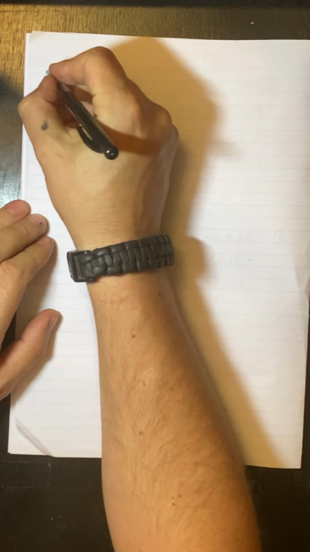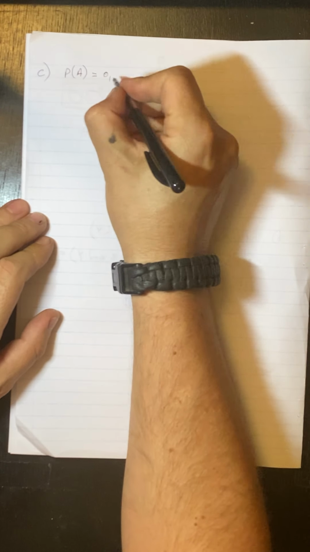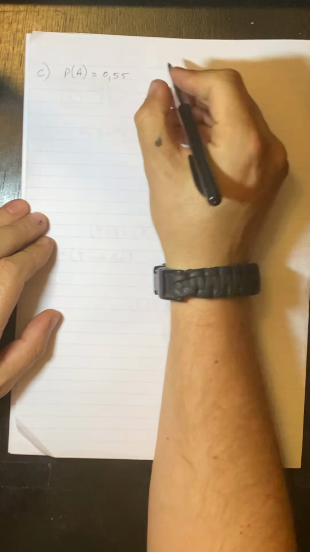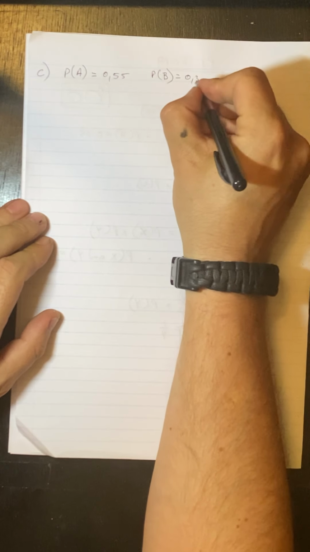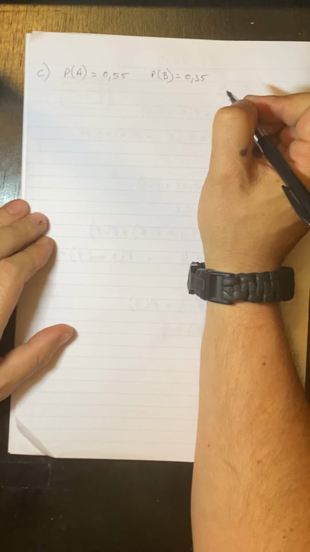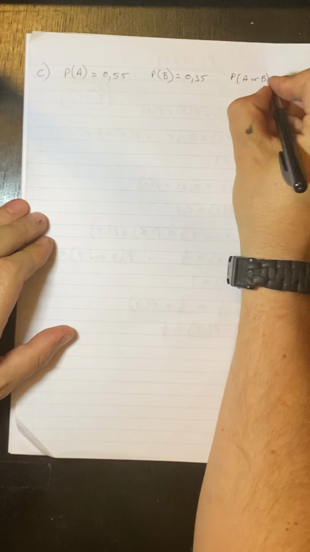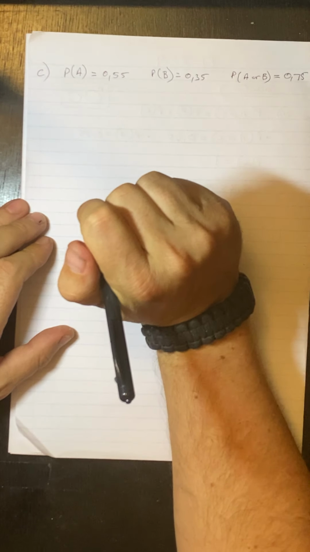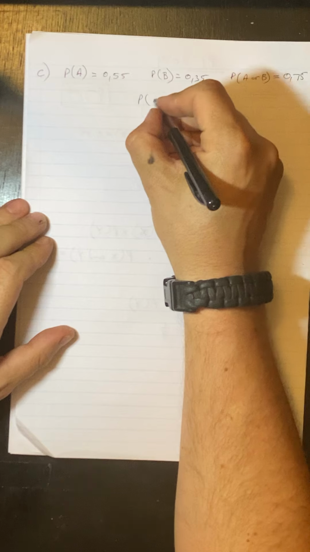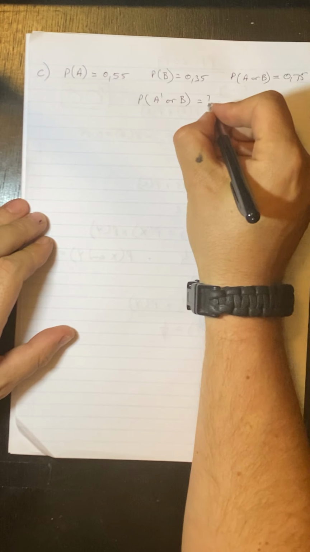Okay, so question C is saying, if the probability of A is equal to 0.55, the probability of B is equal to 0.35, and the probability of A or B is equal to 0.75, we need to find what is the probability of not A or B. What is this equal to?